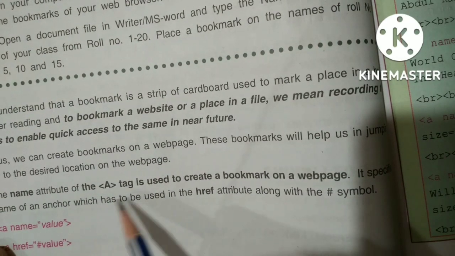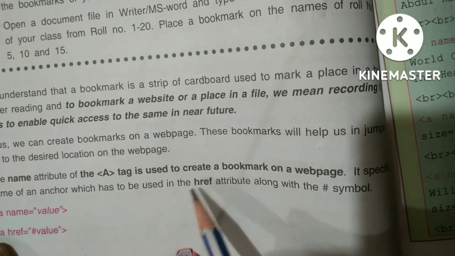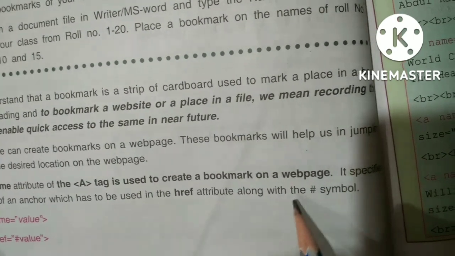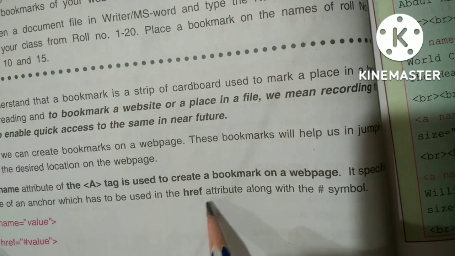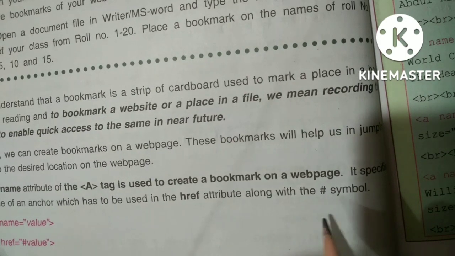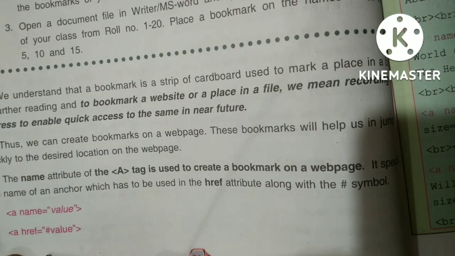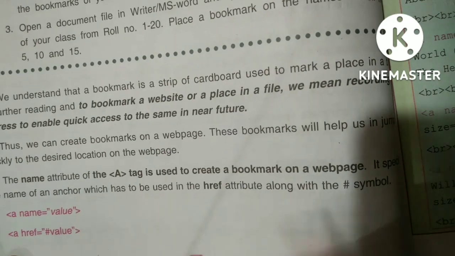The name attribute of the a tag is used to create a bookmark on a web page. It specifies the name of an anchor which has to be used in the href attribute along with the # symbol. a name="value", a href="#value".